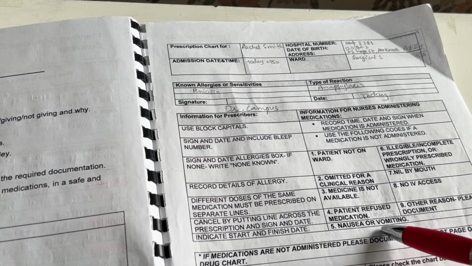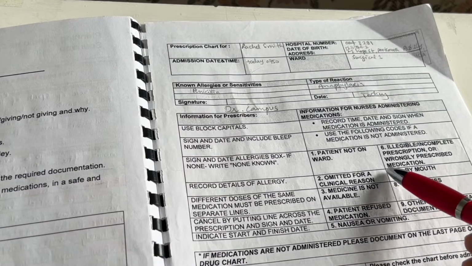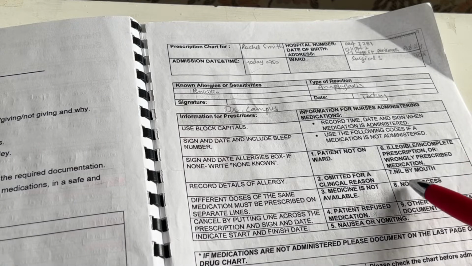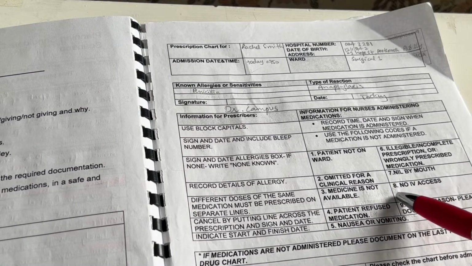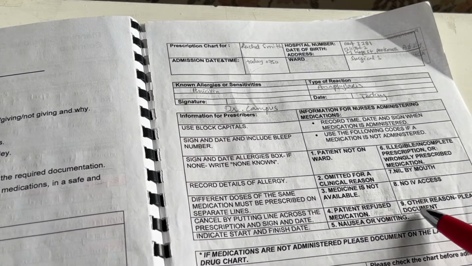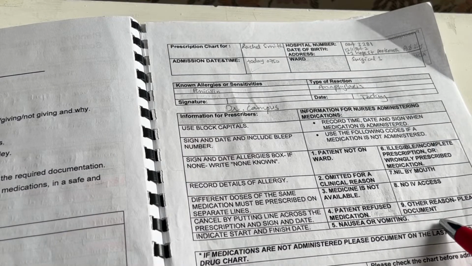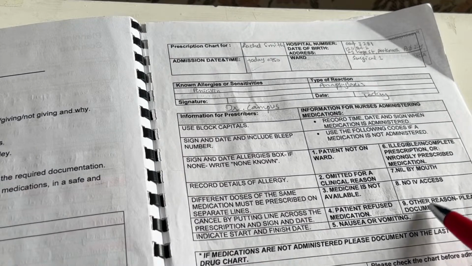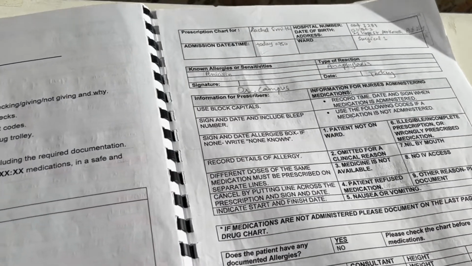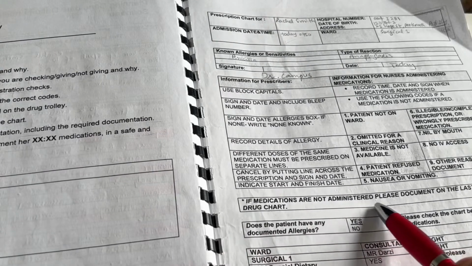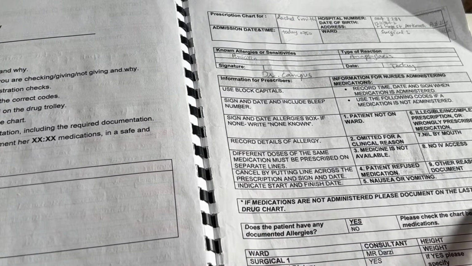Number 5, nausea, vomiting. Number 6, illegible prescription or wrongly prescribed medication. Number 7, nil by mouth. Number 8, no IV access. And number 9, other reasons. Please document: if you're using number 9, you need to document the reason why you did not give it. It says if medication is not administered, please document on the last page of the drug chart.